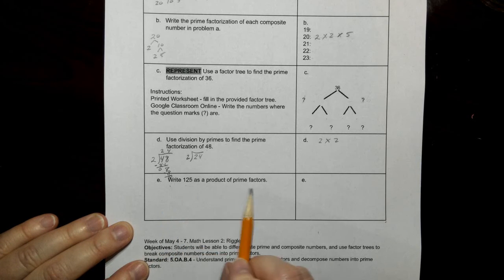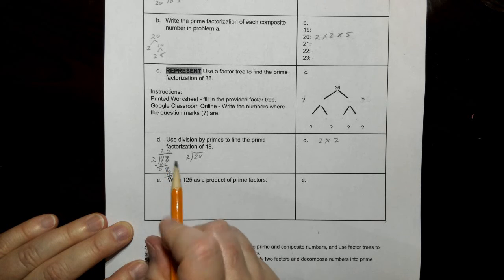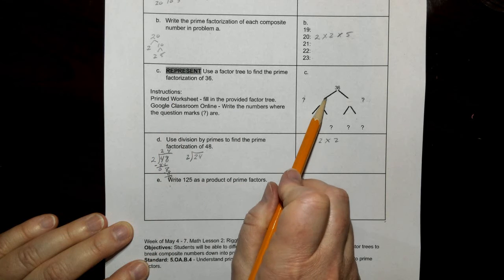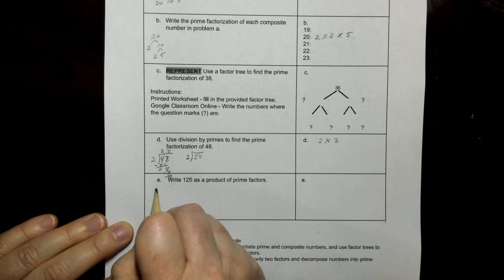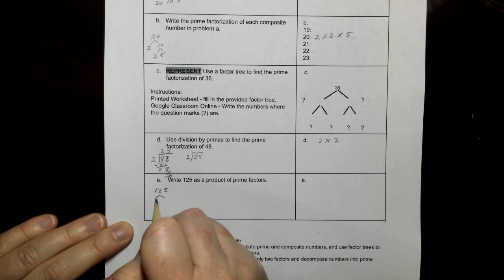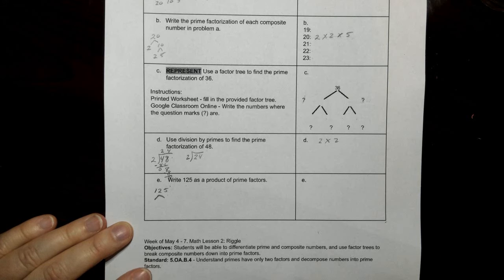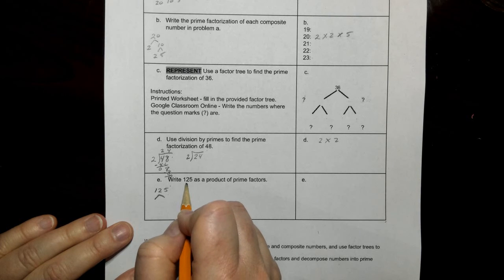Write 125 as a product of prime factors. So you're going to pick your favorite method, either the factor tree or the division by primes, and you're just going to go at it. So if you're doing the factor tree, think of your numbers that could work. Well, it ends in 5.